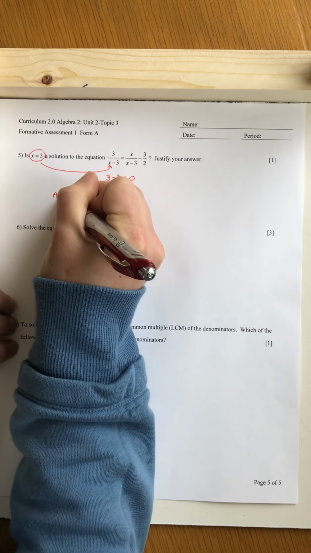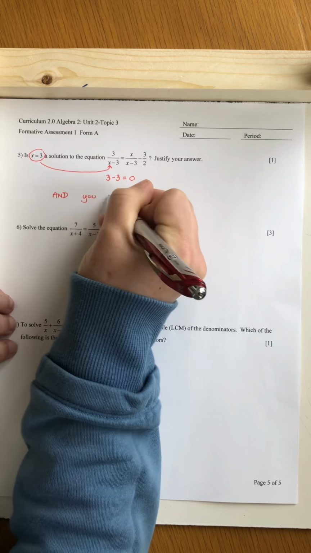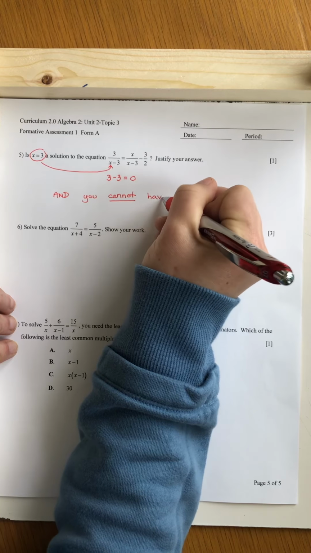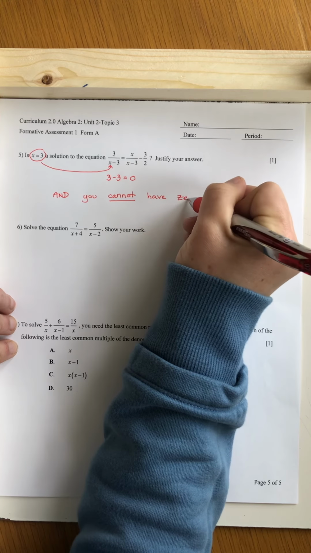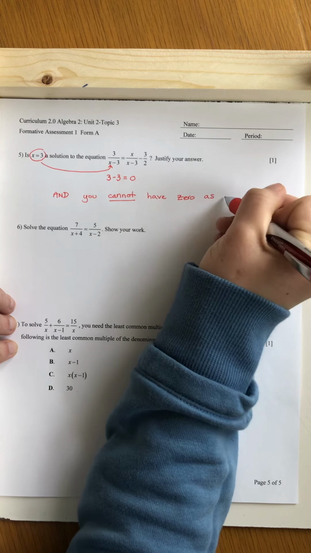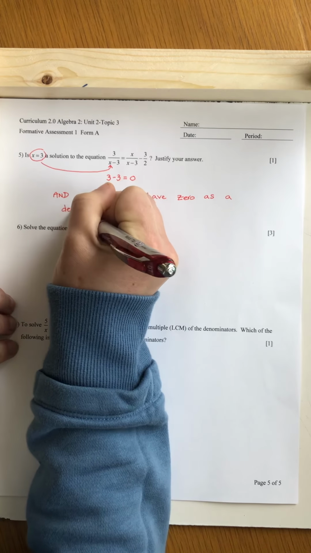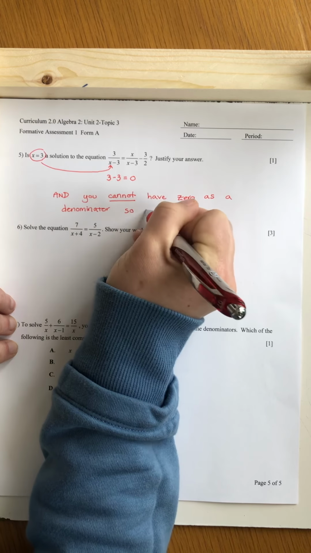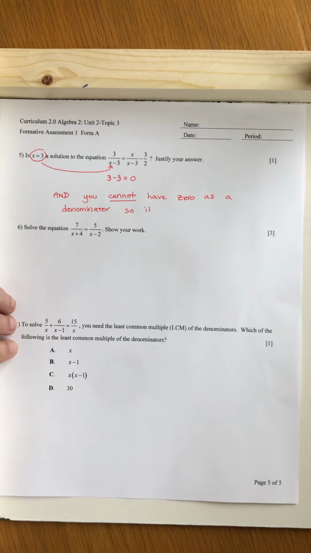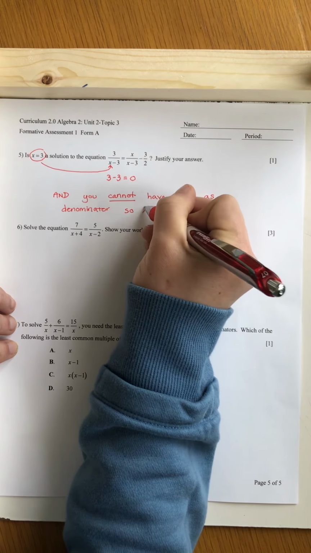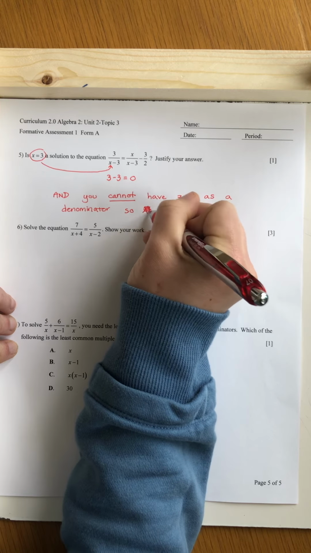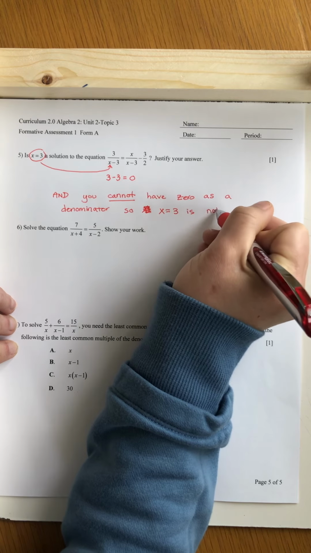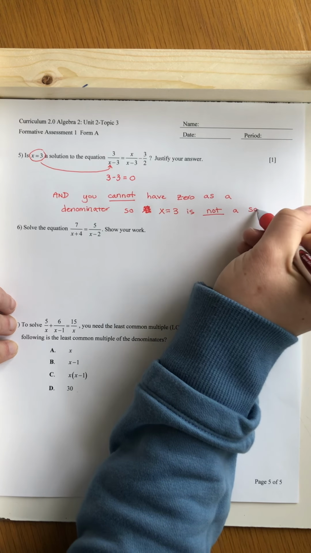And you cannot have 0 as a denominator. So let me write x equals 3 is not a solution.